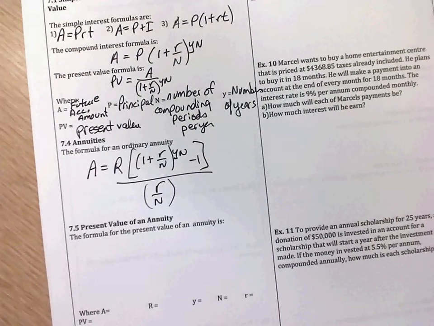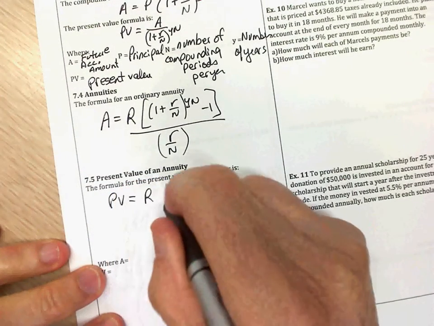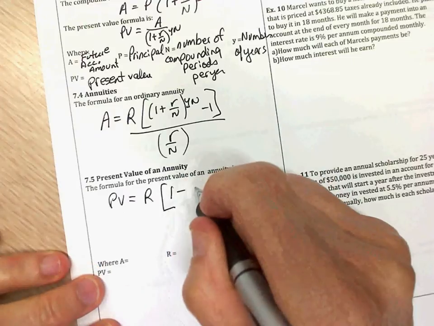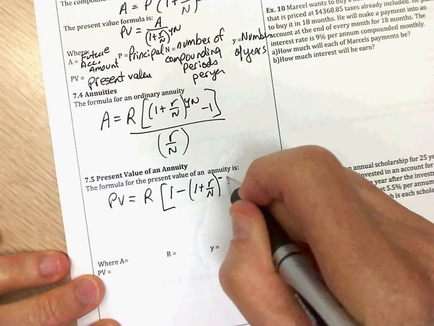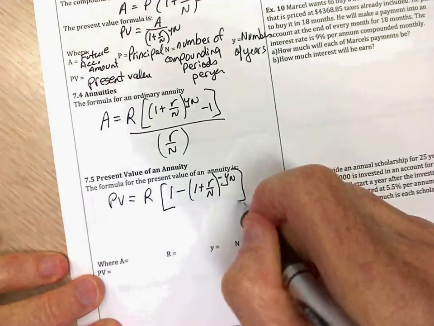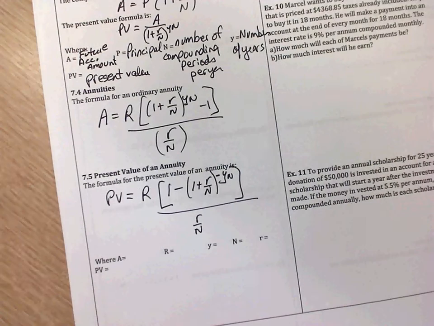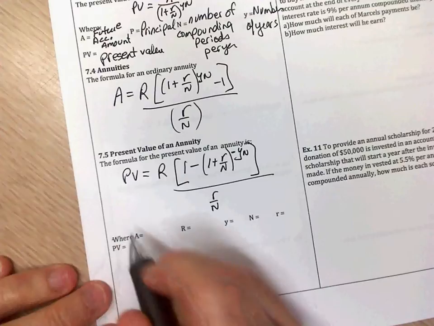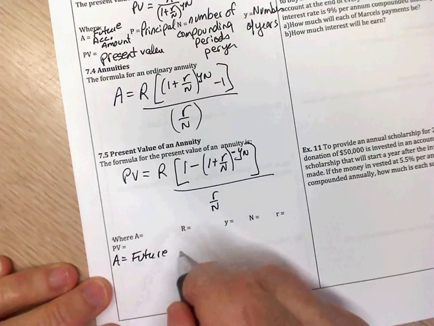Present value is PV equals R times 1 minus 1 plus R over N in brackets to the minus YN all over R over N. Okay? Again, I'm going to leave more room here. A equals some future accumulated amount.